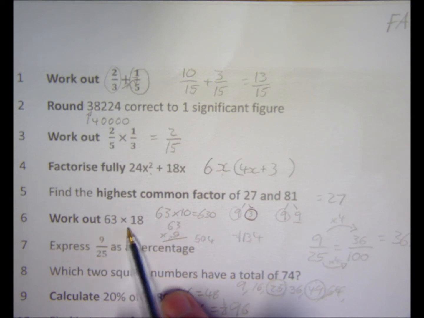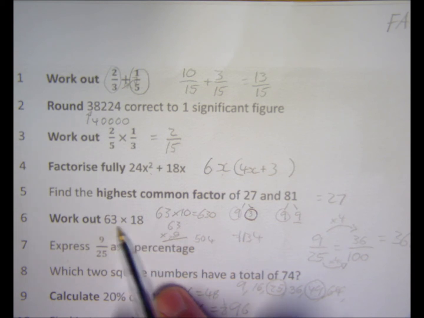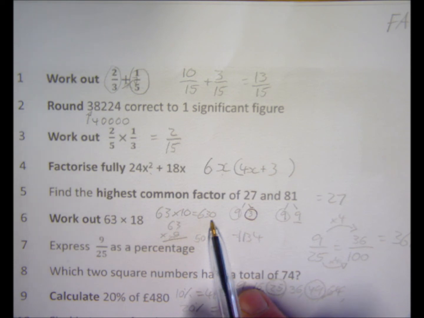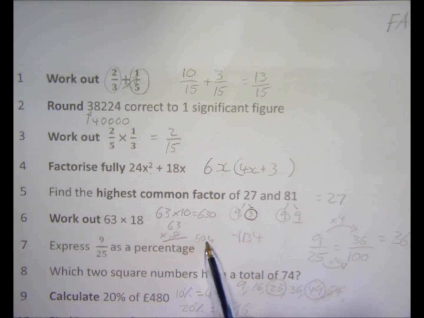Okay, 63 times 18. I'm not being lazy using a calculator, I'll just do it by number methods. I'll split it up. I'll do 63 times 10, 630. 63 times 8, 3 8s, 24, put the 4 down, carry the 2, 6 8s, 48, add 2, 50. And if I add those two together, I end up with 1,134.